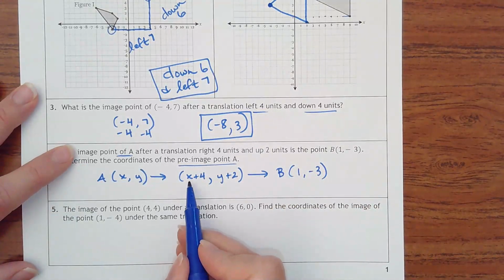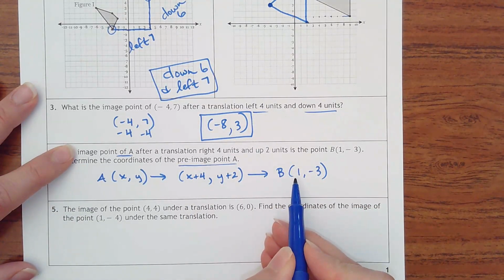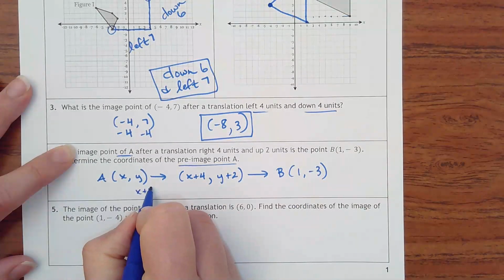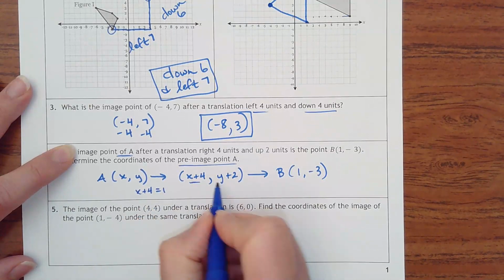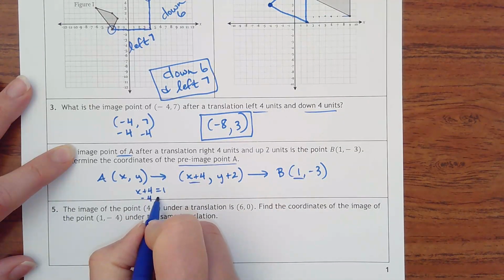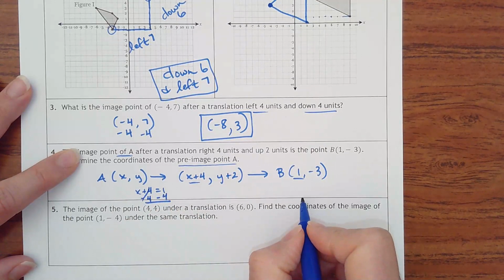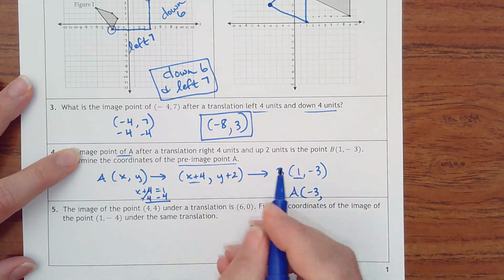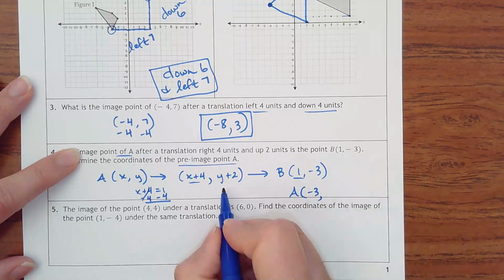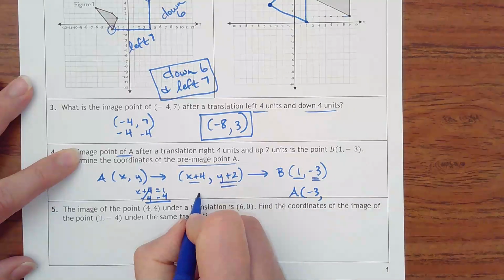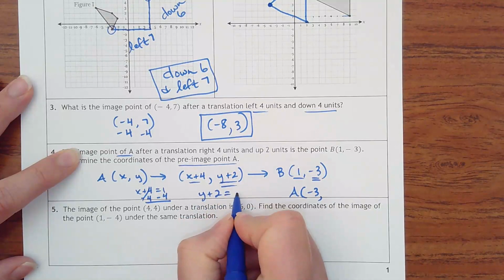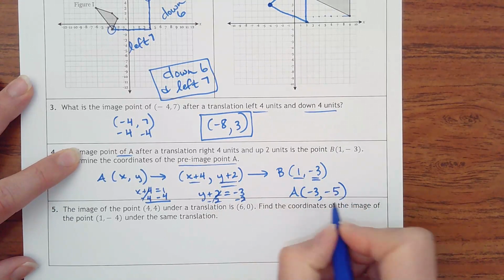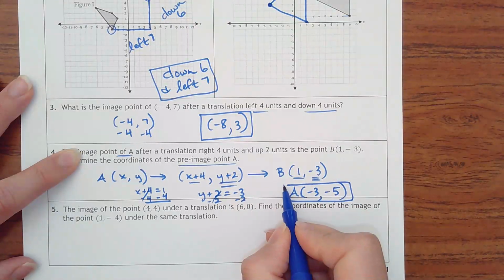So you could do this in your head. Think what number plus 4 would give me 1? Or you can make an equation saying some number got added to 4 and made 1. And so subtracting 4 would give you that x was negative 3. Okay, do the same thing for y. So you can ask yourself, what number plus 2 made negative 3? Or set up an equation that says some number plus 2 equals negative 3, subtract 2 to solve, and y should get you negative 5. So you have the pre-image.